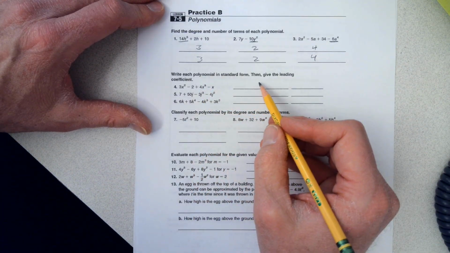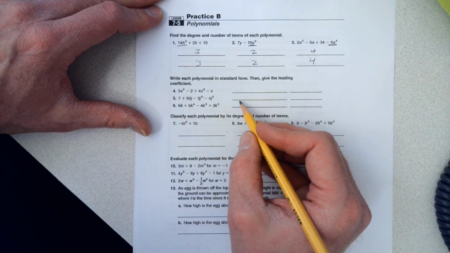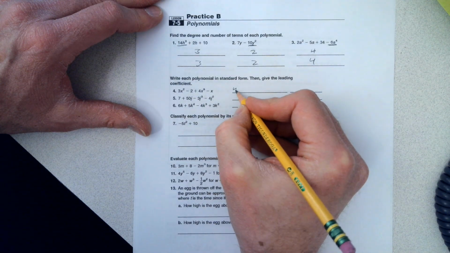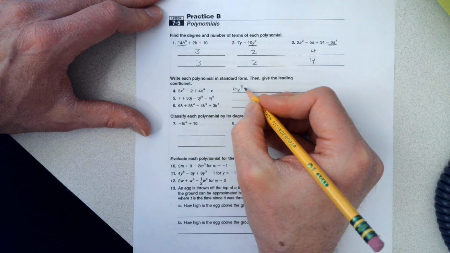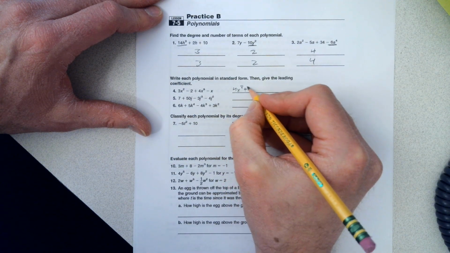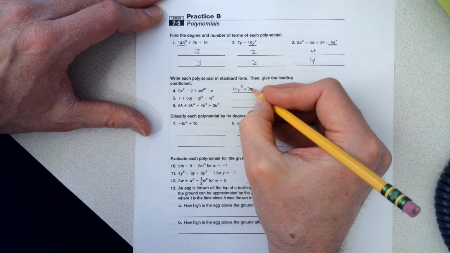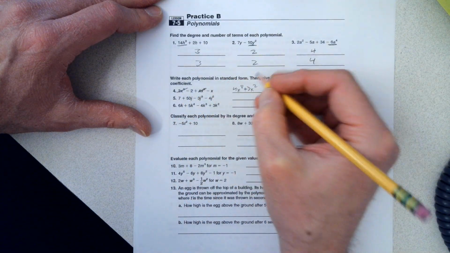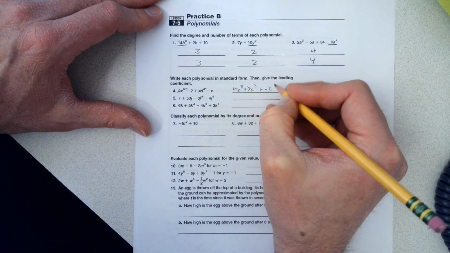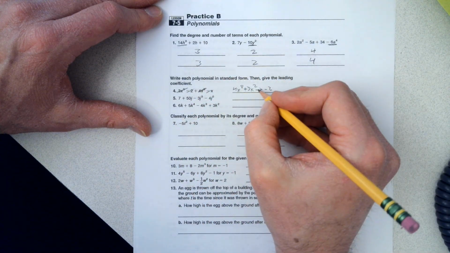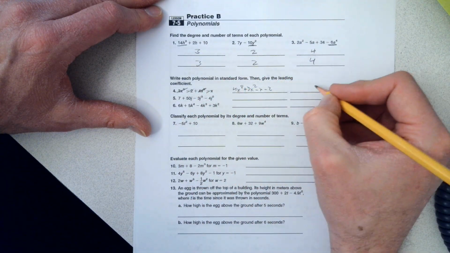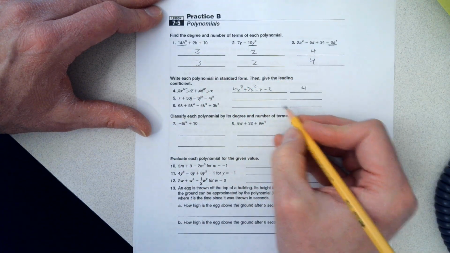Okay, write each polynomial in standard form, then give the leading coefficient. So biggest power first, so 4x to the 8th, plus, got that one done, plus 3x squared, minus x minus 2. Takes care of that, all of the pieces. The number out in front of that is a 4.